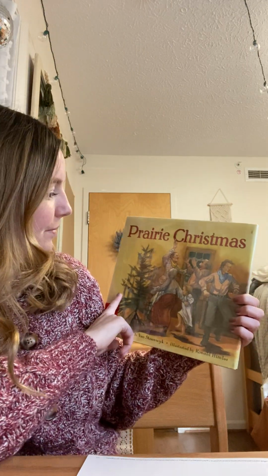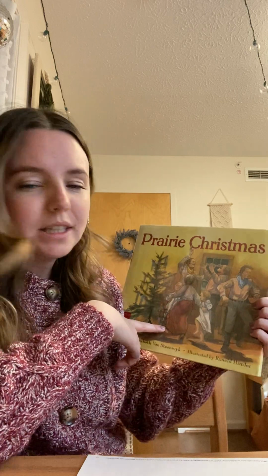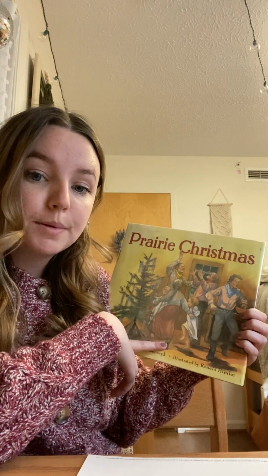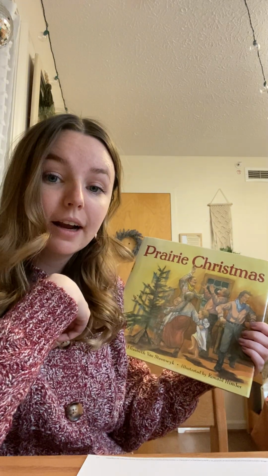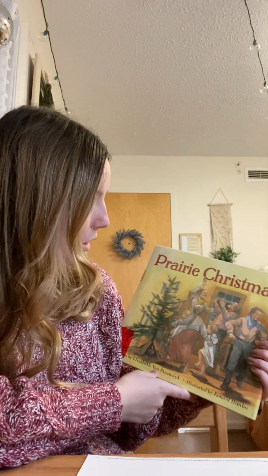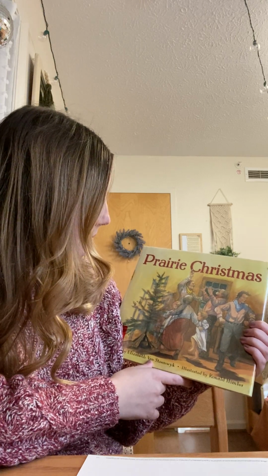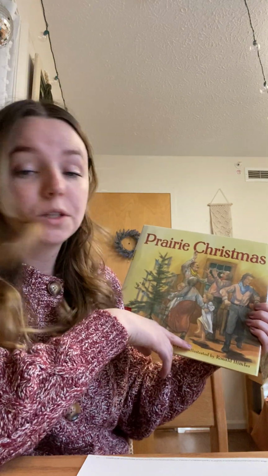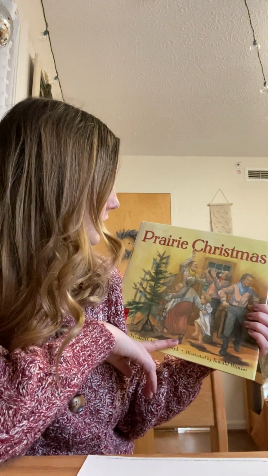We have some pretty joyful people right here. Do you guys notice anything about the clothes that these people are wearing? Do they look like clothes that you and I would wear? No, yeah, the clothes look a little bit older for sure. Yeah, the clothes maybe look a little more raggedy. Yeah, those were all great observations.